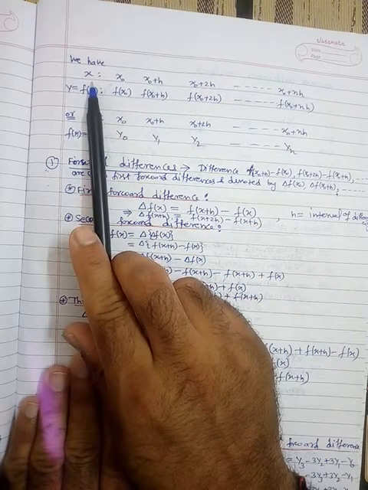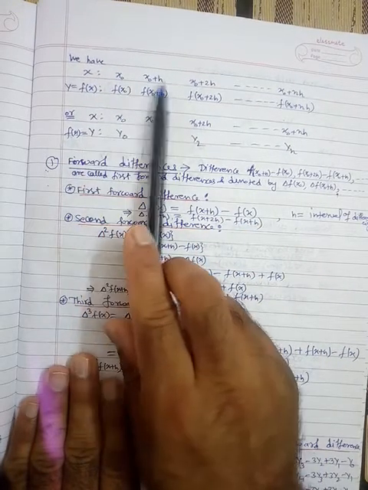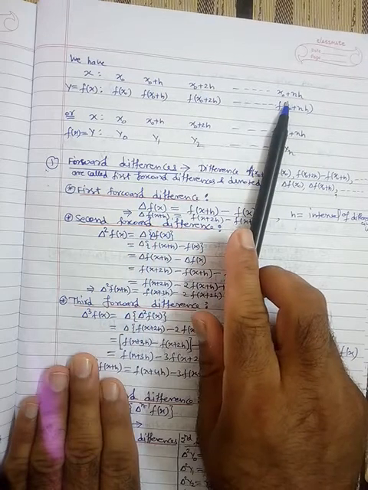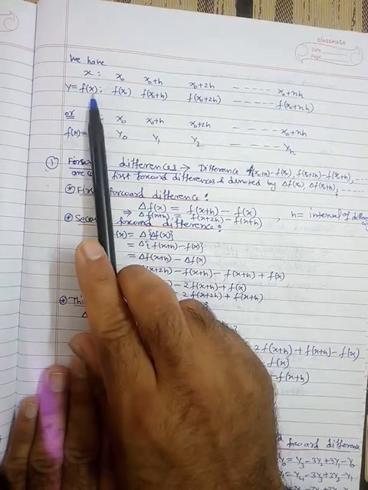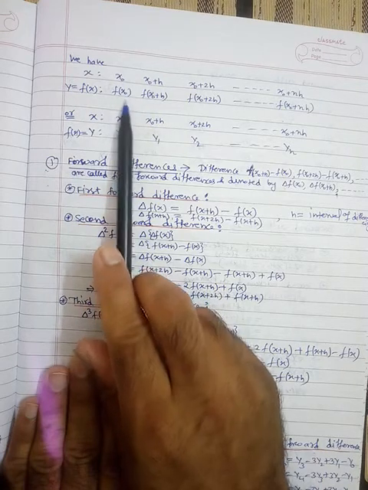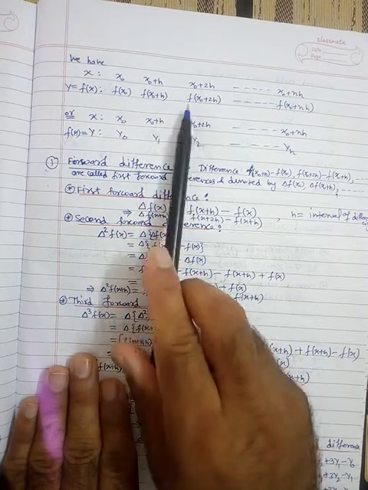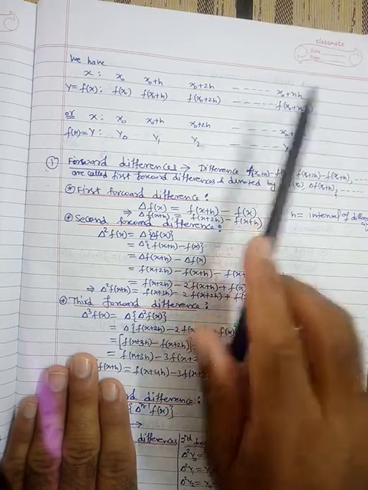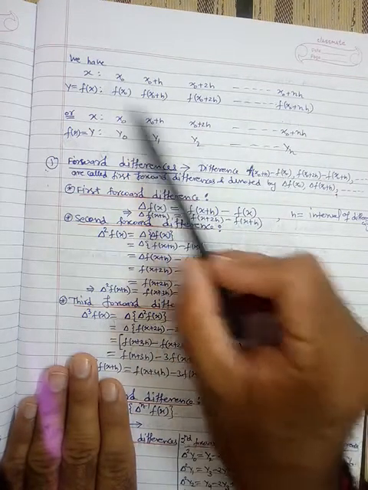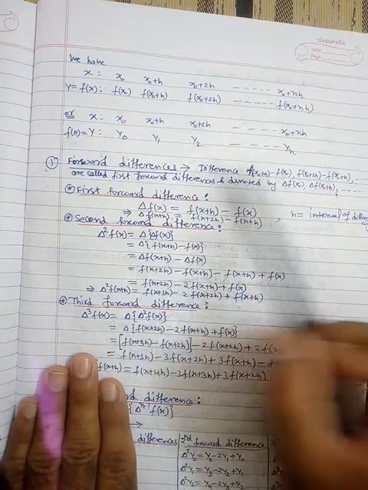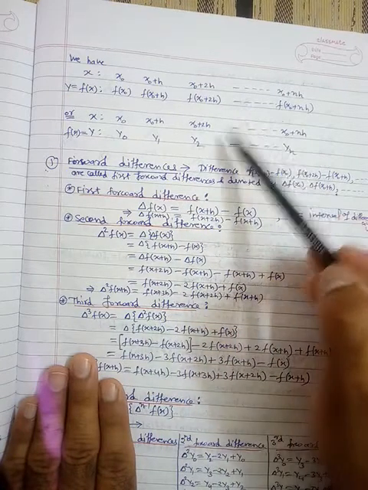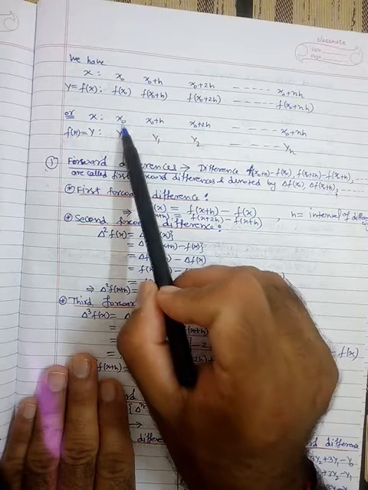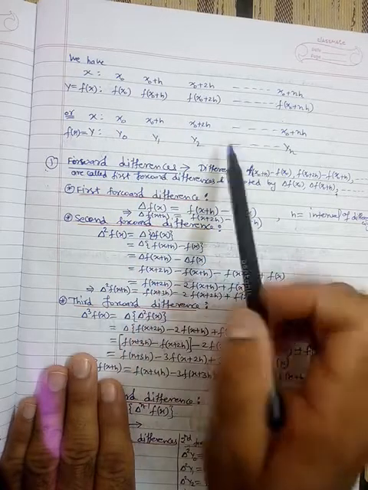So here we have data x0 plus h, x0 plus 2h, x0 plus nh, and y is equal to f of x is given to you: f of x0, f of x0 plus h, f of x0 plus 2h, f of x0 plus nh. Or sometimes we are not using f, we are directly using y0, y1, y2. So this is just an alternate form of this type of data. That means here the distance between two consecutive x is fixed.